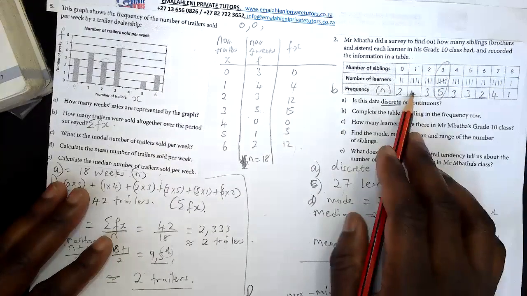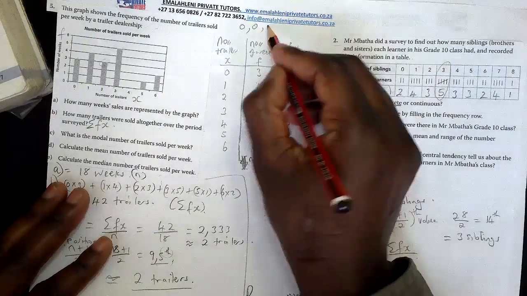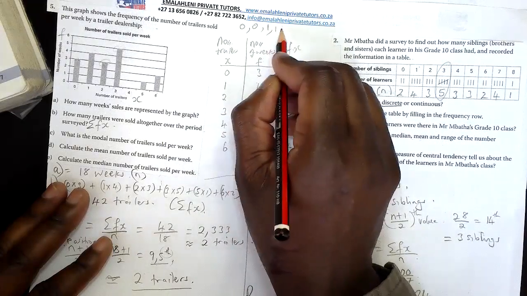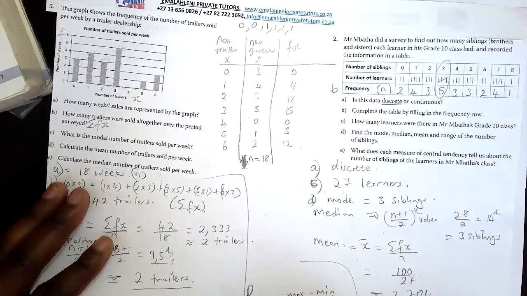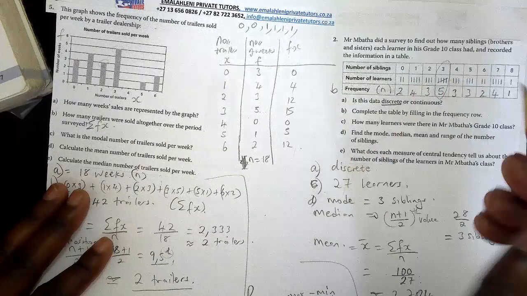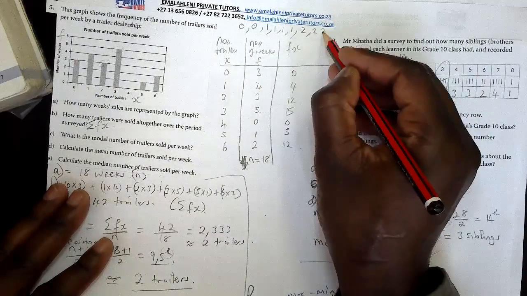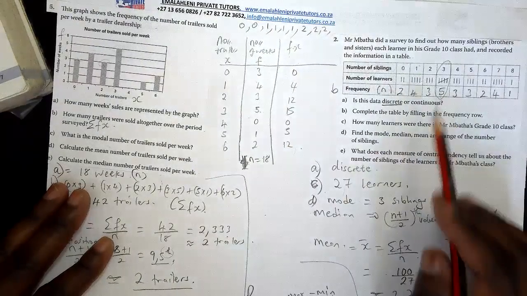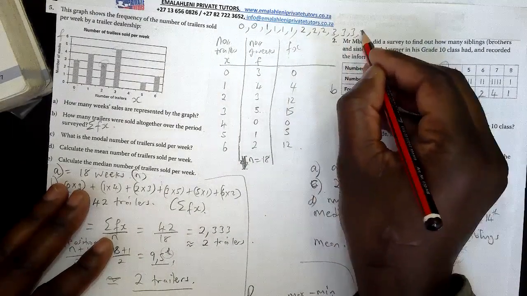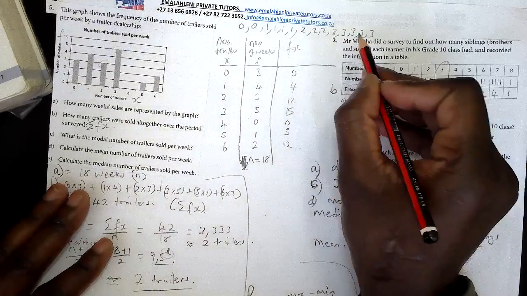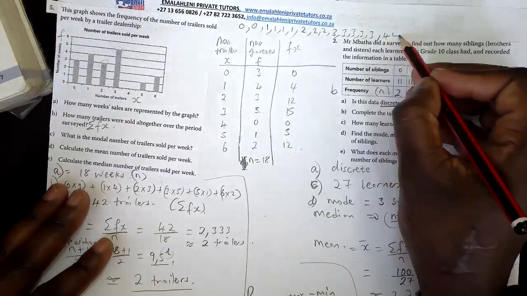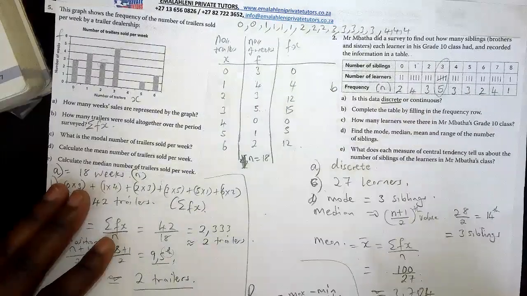Then for 4, we say 1, 1, 1, 1. Then for 2 it is 3, so 2, 2, 2. Then for 3, we say 3, 3, 3, 3, 3, which is 1, 2, 3, 4, 5. Then for 4, we say 4, 4, 4. Can you see that? So that's what we're having.